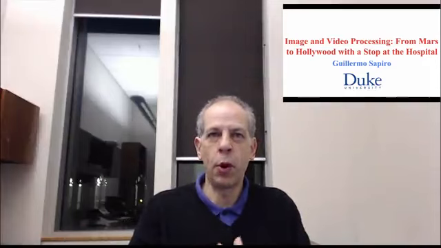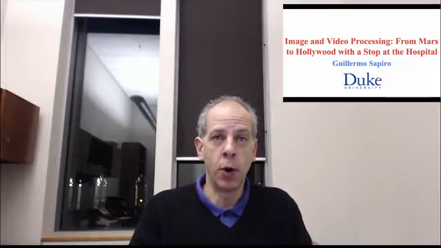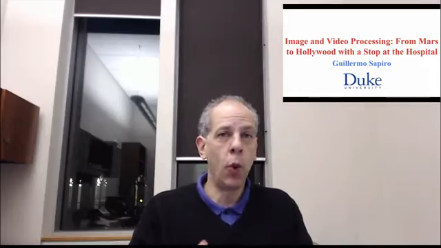While JPEG is the most important image compression algorithm, and as we discussed before, probably the most important image processing algorithm overall, there are other techniques for image and video compression which are very important. And I want to describe the basic underlying concepts behind two of them. One is JPEG-LS and the other is MPEG.